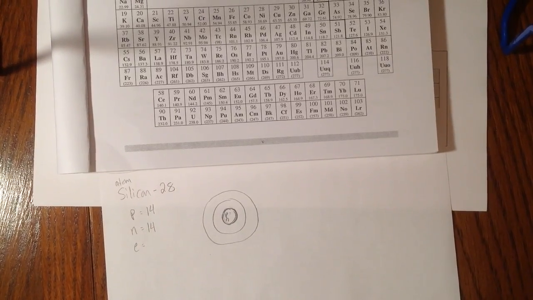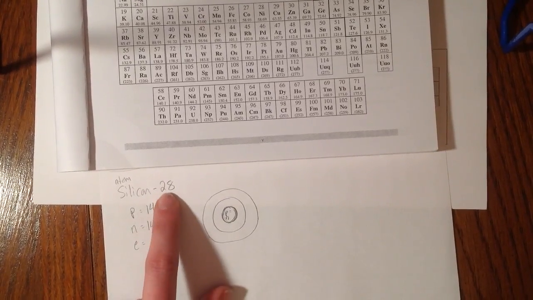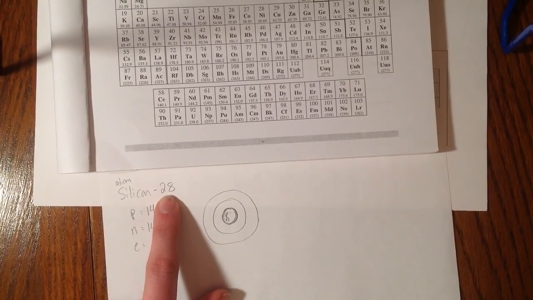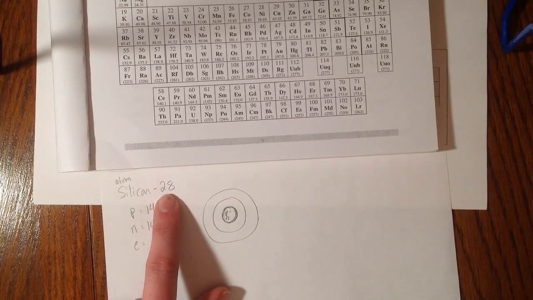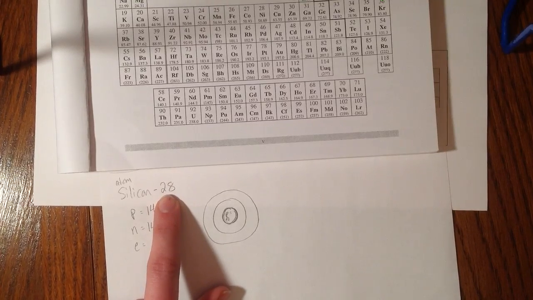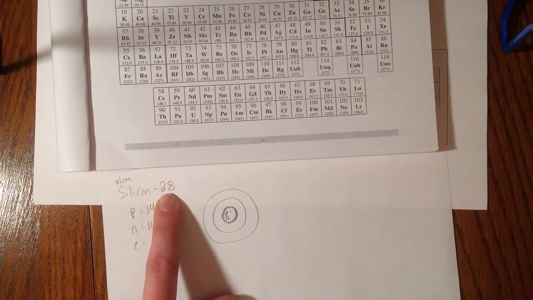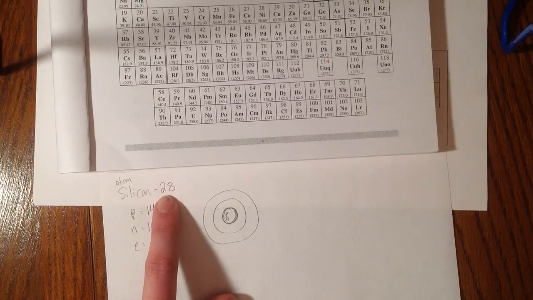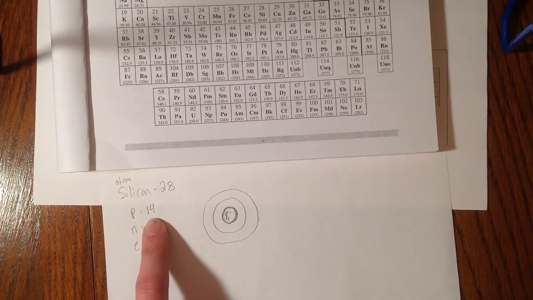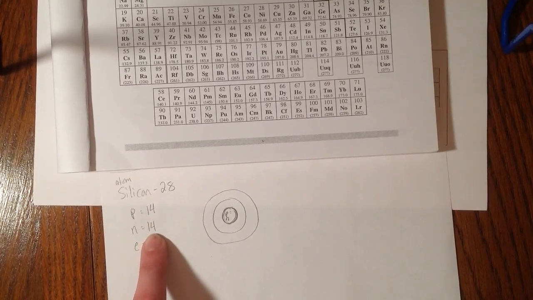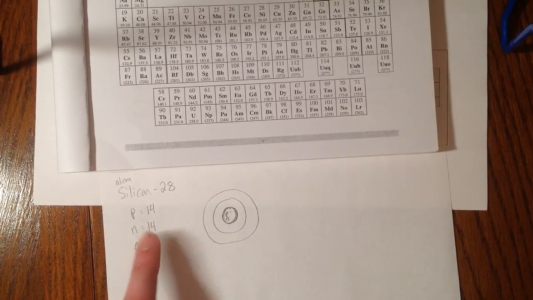The reason why we subtract those two numbers is because your mass number, this 28, represents all of the particles in the nucleus, protons and neutrons. 28 total pieces, I know 14 of them are going to be protons, which means the rest are neutrons, which means I have 14 other particles, which are neutrons.